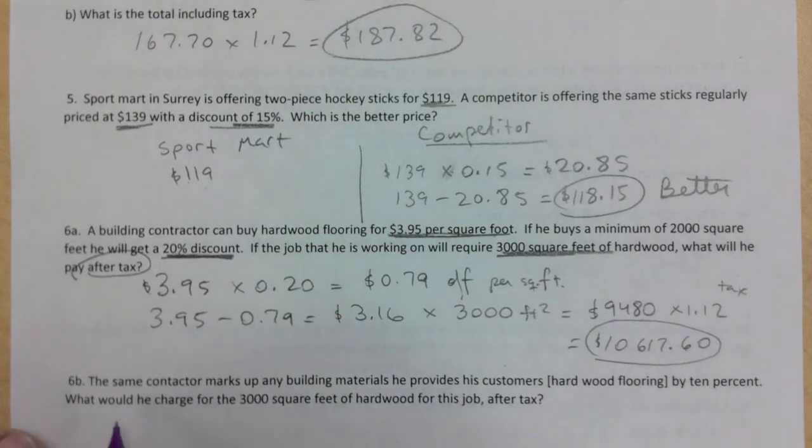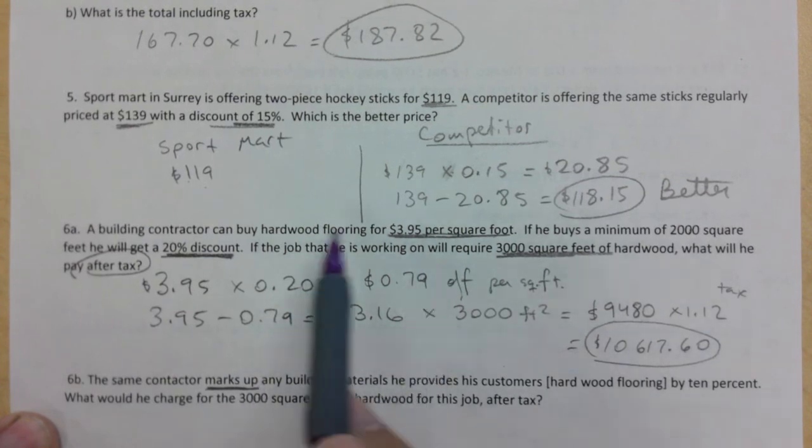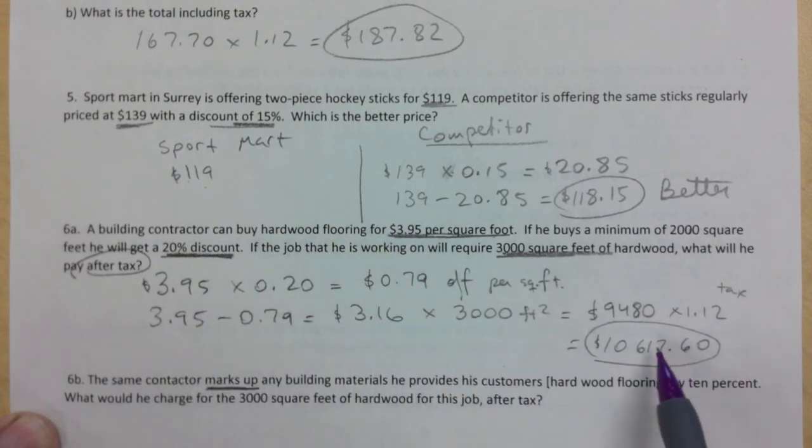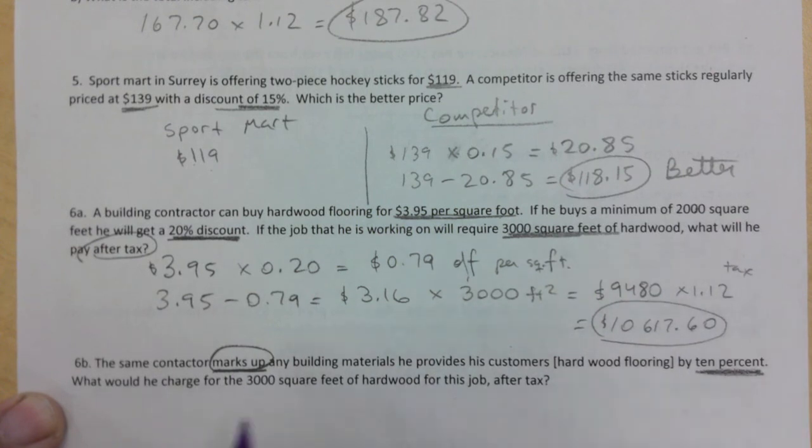Okay, so over here, the same contractor marks up. So this contractor went to a store and bought a bunch of stuff that he needs for the job, and he paid this much. Obviously, you now want to charge your customer more because you got to make money, right? The same contractor marks up any building materials he provides his customers by 10%. There's a markup of 10%. What would he charge for the 3,000 feet of hardwood after tax?